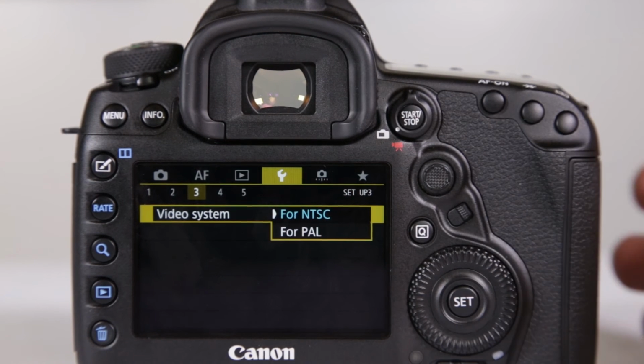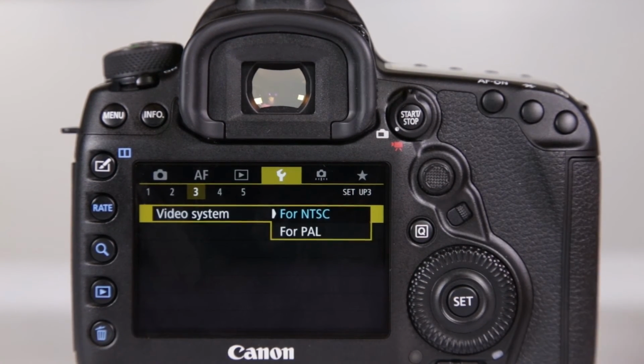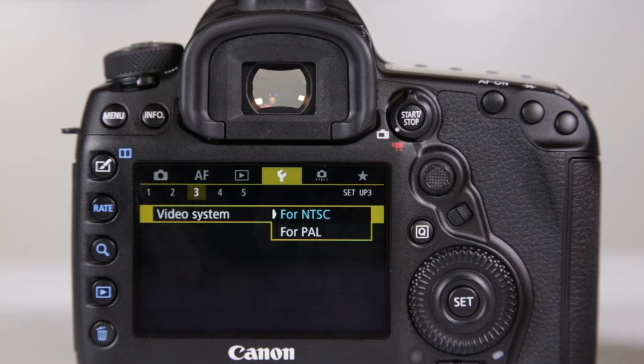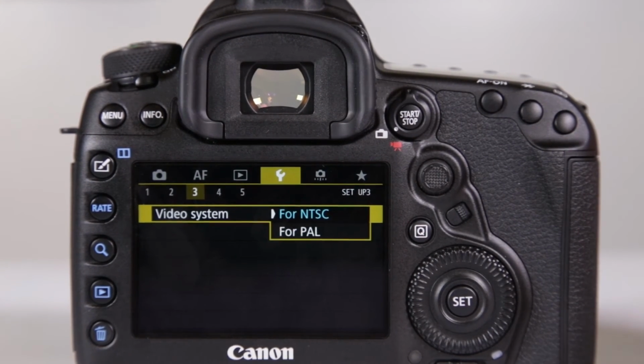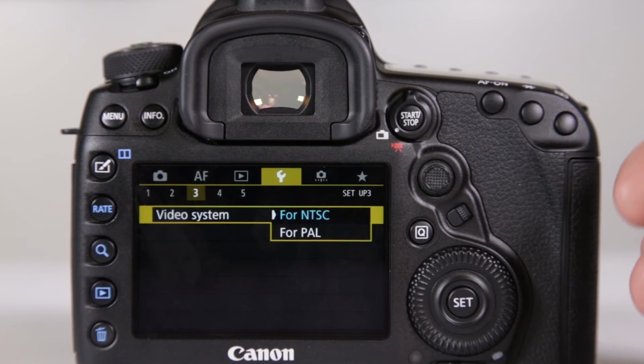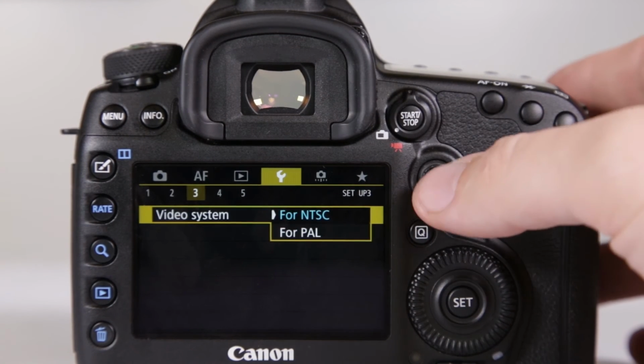Video system, NTSC or PAL. Generally the Americas are NTSC and everywhere else is PAL. Specifically what that has to do with, and this is just something to keep in mind, is the power cycle. If you're in a country with a 60 hertz power cycle, so if the power at the wall is 120 volts at 60 hertz, you want to be in NTSC. If you're at a 50 hertz power cycle, you want to be in PAL.